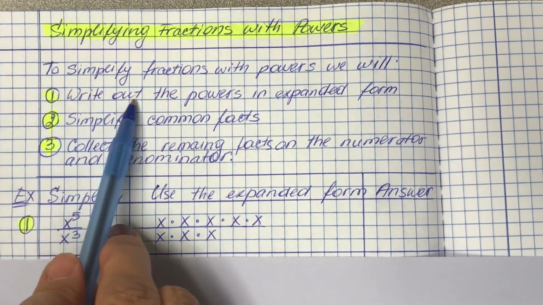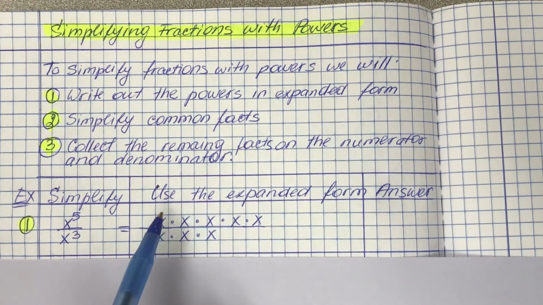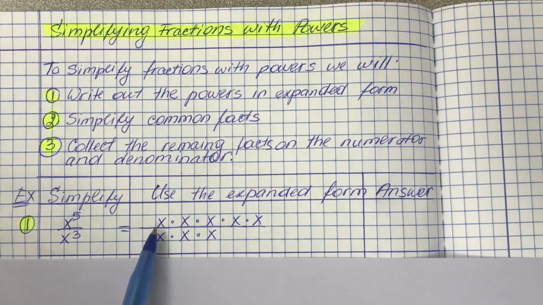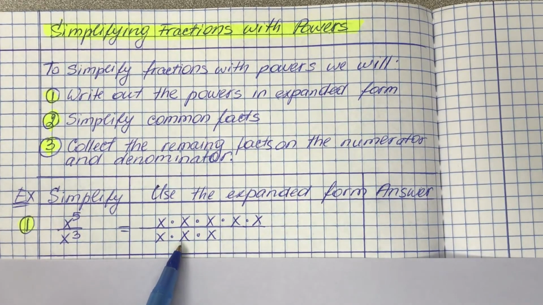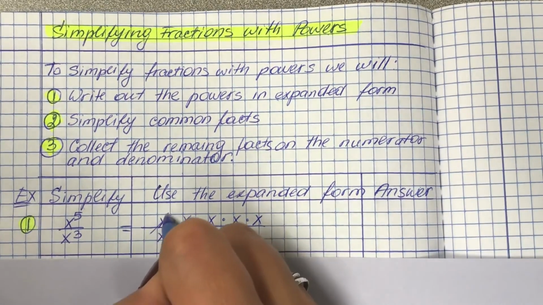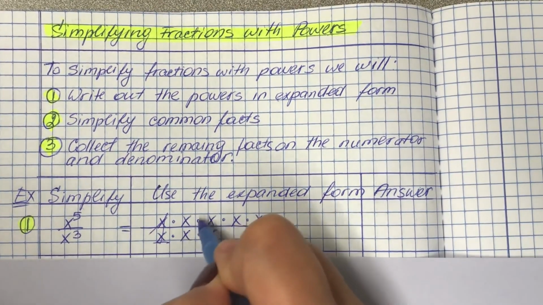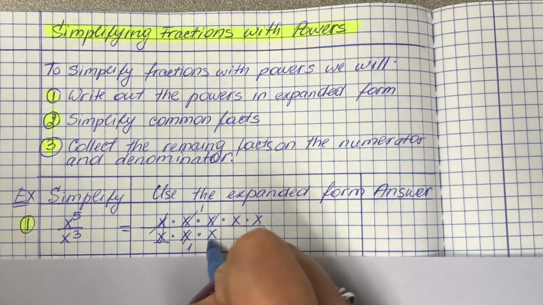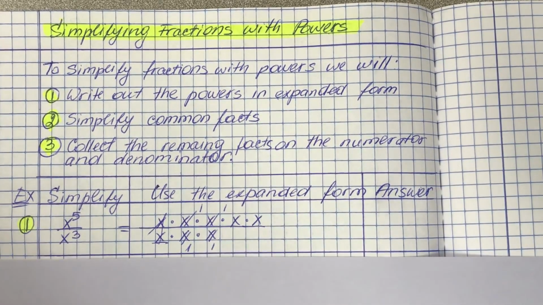That was step number 1. Write out the powers in expanded form. So we expand it as multiplication of bases. Step 2: simplify common factors. Common factors can be divided or simplified, just like numbers. Let's say if that was 3 divided by 3, or 5 divided by 5, or 7 divided by 7, we can simplify common factors. So every number divided by itself will be a 1. So here we have 1, or you can say x divided by x is 1. Another x divided by a common x will be another 1.